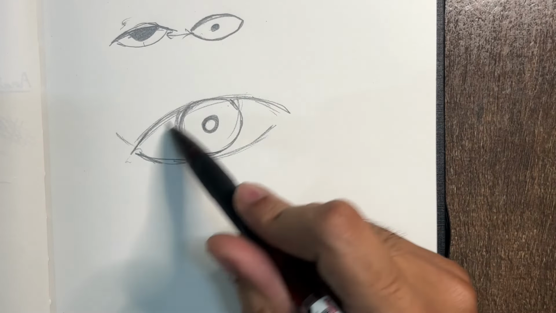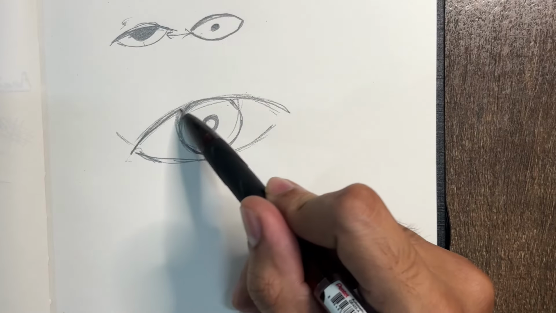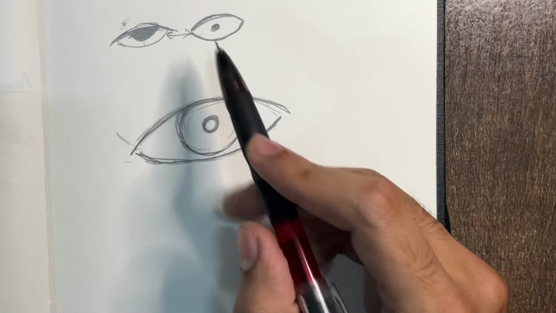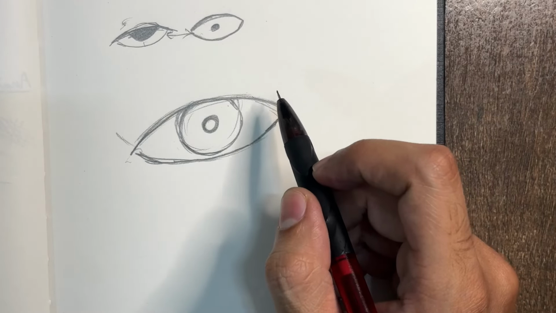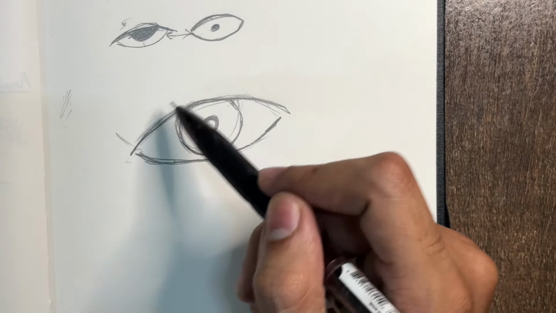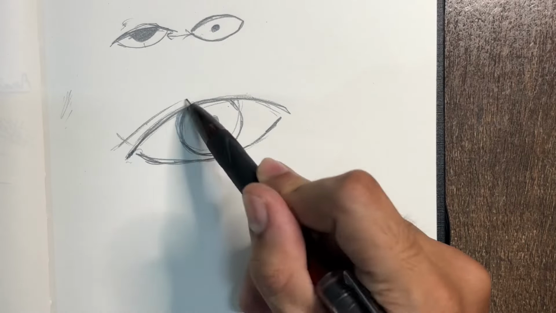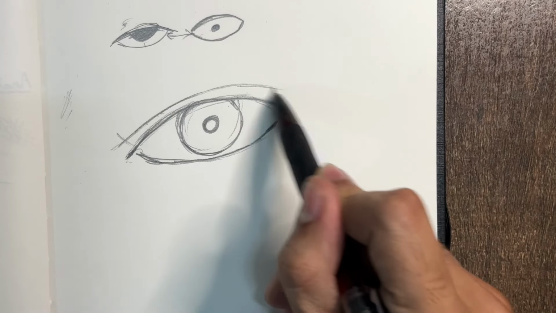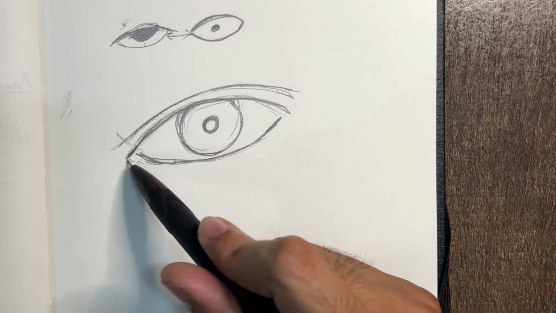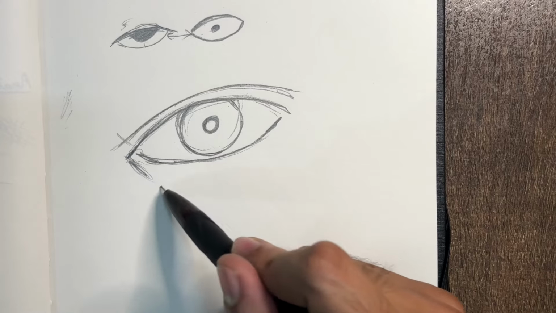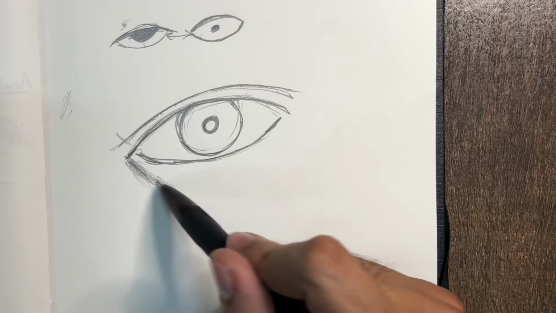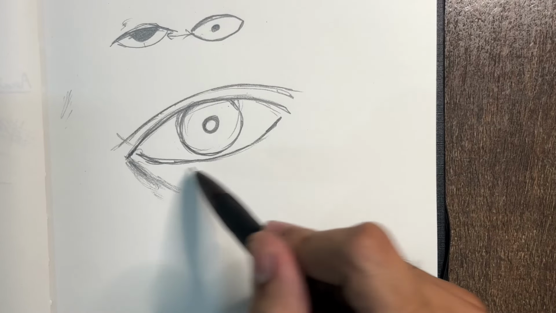Back to drawing the eye, I like to always start with drawing the upper eyelid and then the lower eyelid and then the inside part of the eye. Some people like to start by drawing the eyebrows first. Well, you can also do that if you want. The next thing that we are going to do is draw the upper eyelid. And the shadow area that is present below the eyeball over the skin.